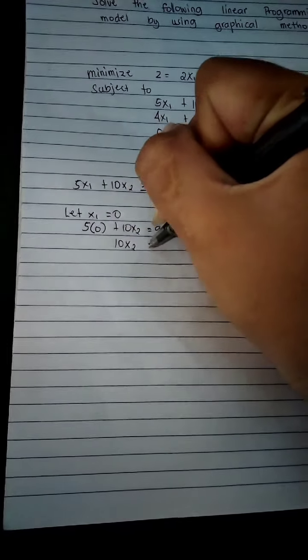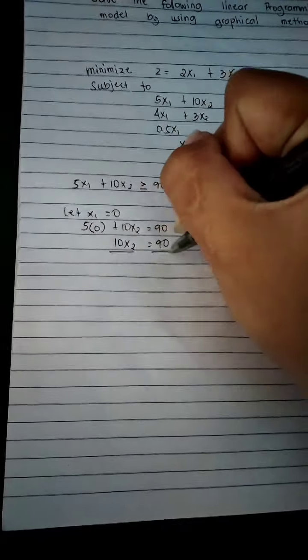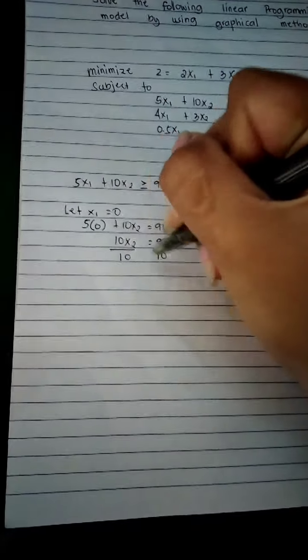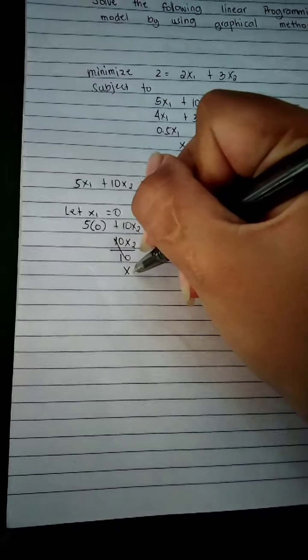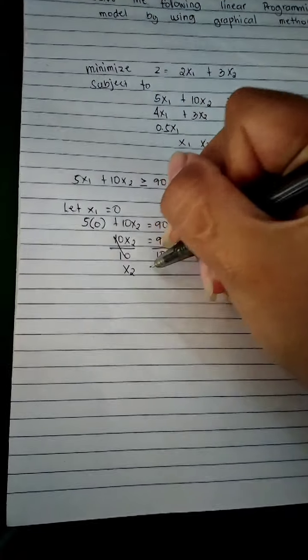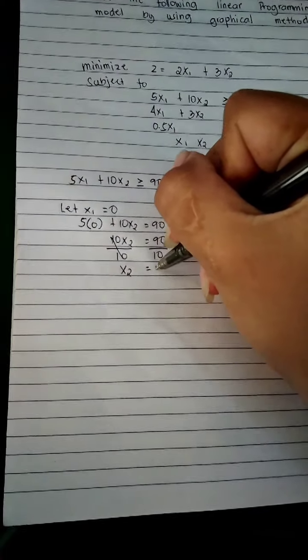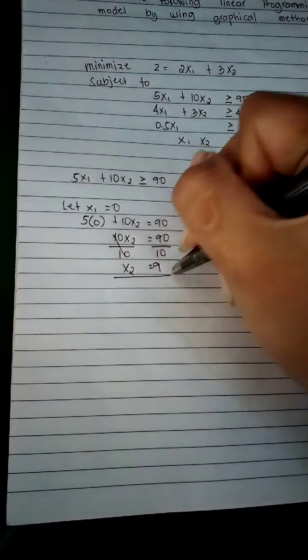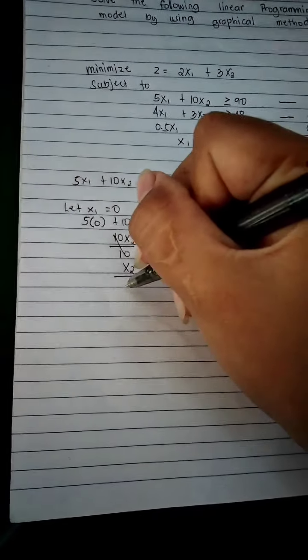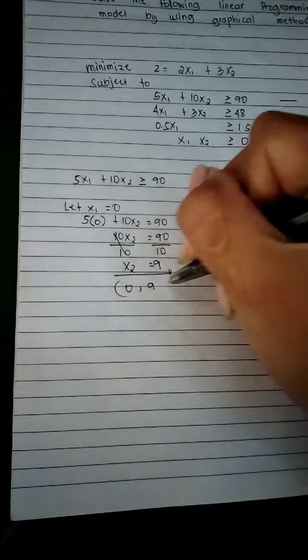So, let x sub 1 is equal to 0. Then 5 times 0 plus 10x sub 2 is equal to 90, and then 10x sub 2 is equal to 90. Divide both sides by 10, cancel out. x sub 2 is equal to 9. So the point is 0 and 9.